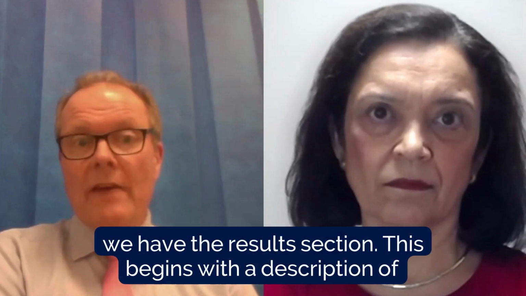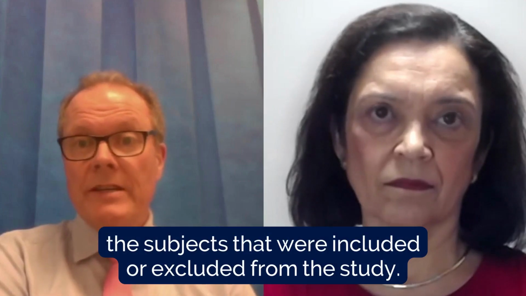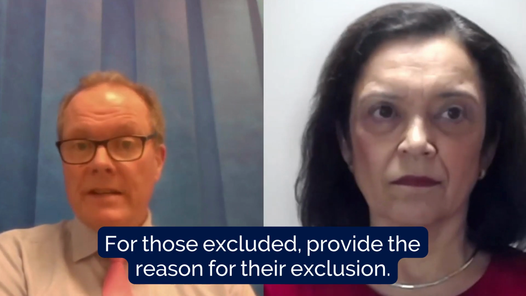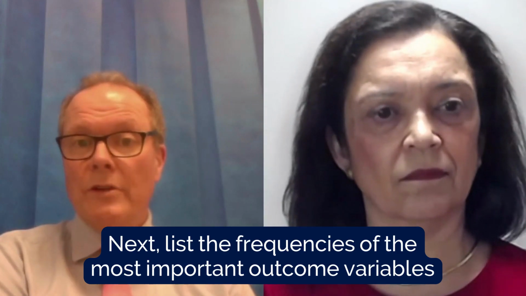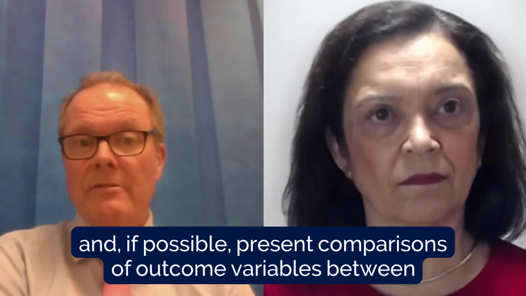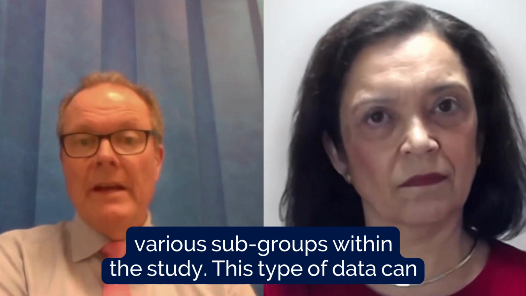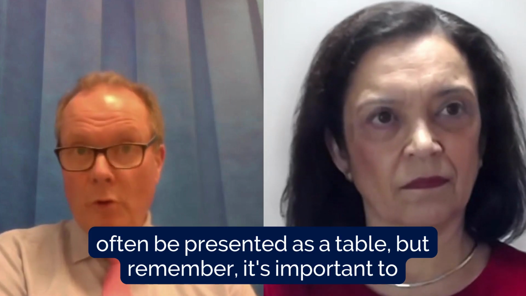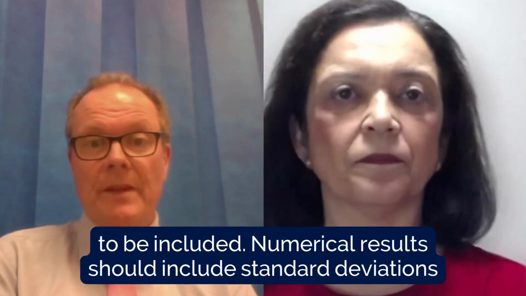Following the methods section, we have the results section. This begins with a description of the subjects that were included or excluded from the study. For those excluded, provide the reason for their exclusion. Next, list the frequencies of the most important outcome variables, and if possible, present comparisons of outcome variables between various subgroups within the study. This type of data can often be presented as a table, but remember it's important to look at the abstract rules to see if the rules permit a table to be included.